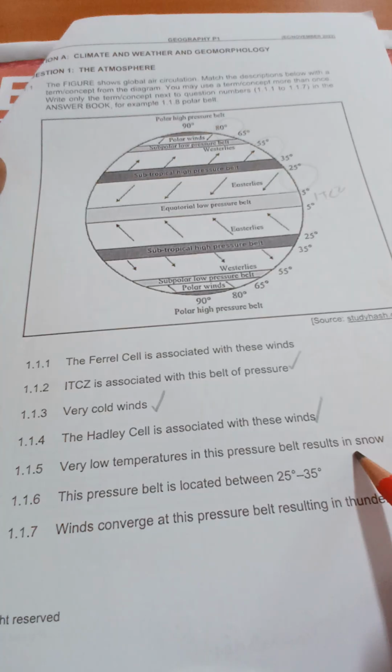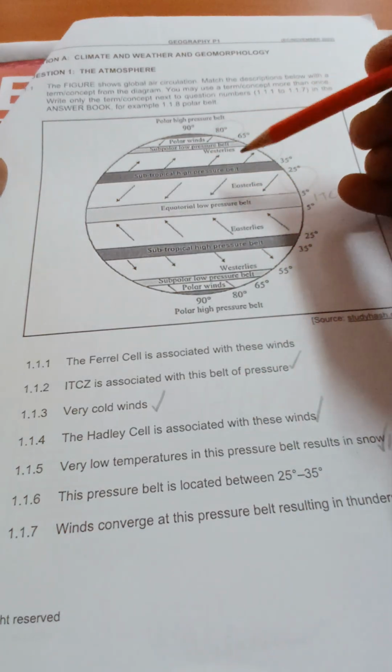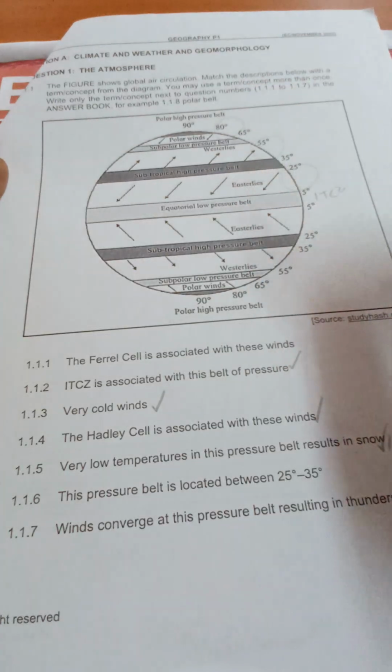Then very low temperatures in this pressure belt results in snow, 1.1.5. So we are talking about the polar, very low temperatures in this pressure result in snow. So which means we are talking about the polar high pressure belt. The polar high pressure belt, that's what we are talking about.